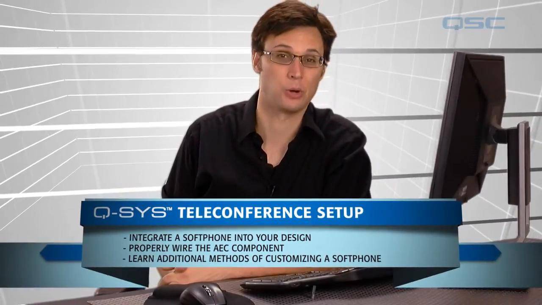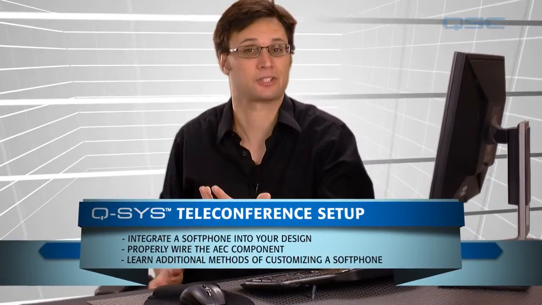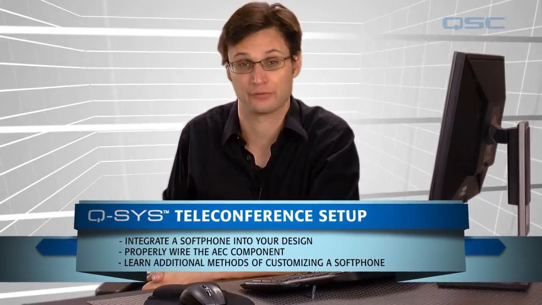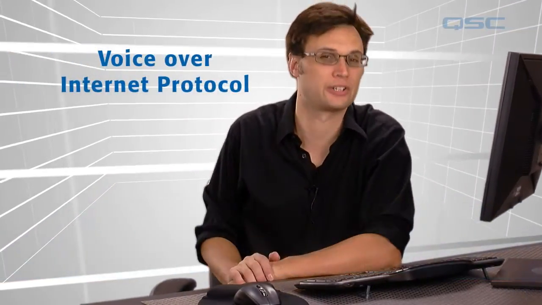The Softphone component, coupled with the acoustic echo canceller, lets you use the Q-SYS Designer software for high-quality distance conferencing. This component allows Q-SYS to register to any Voice over Internet Protocol, or VoIP, including analog hybrids connected to a standard telephone line or a fully digital VoIP method running on your existing network.